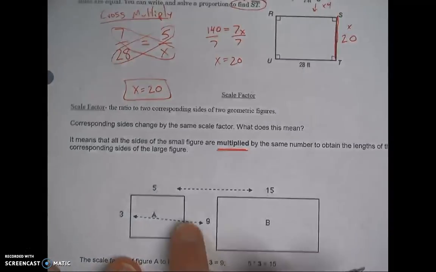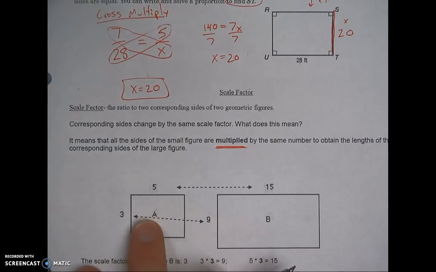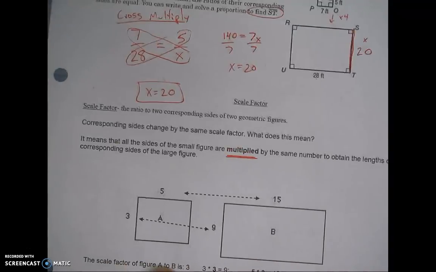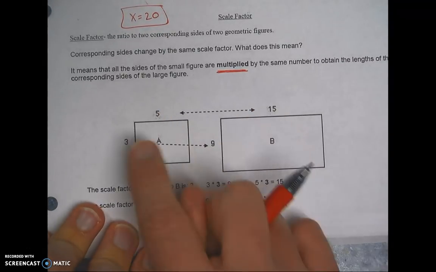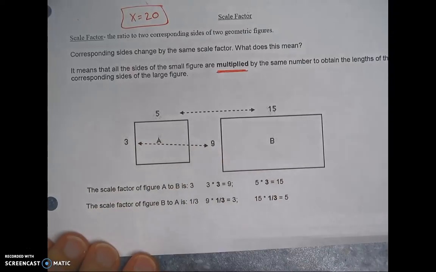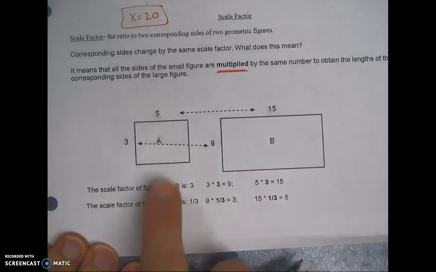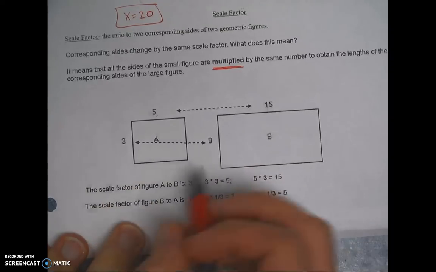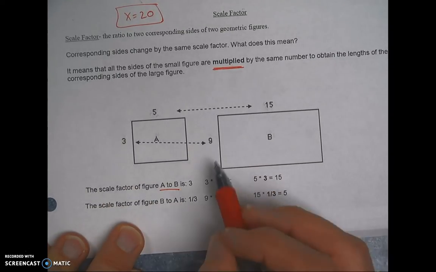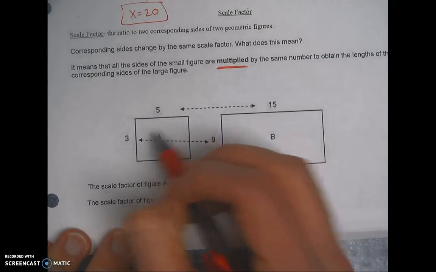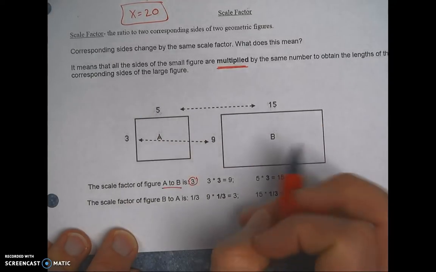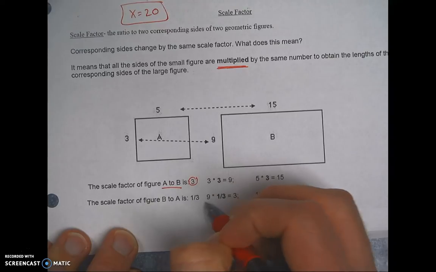So let's go down here real quick. Going from shape A to shape B, the scale factor is 3, because I'm going from 5 to 15 and 3 to 9. So going that direction, the scale factor of A to B is 3. But the scale factor from B to A going the other direction is going to be the inverse of 3, which is 1/3.